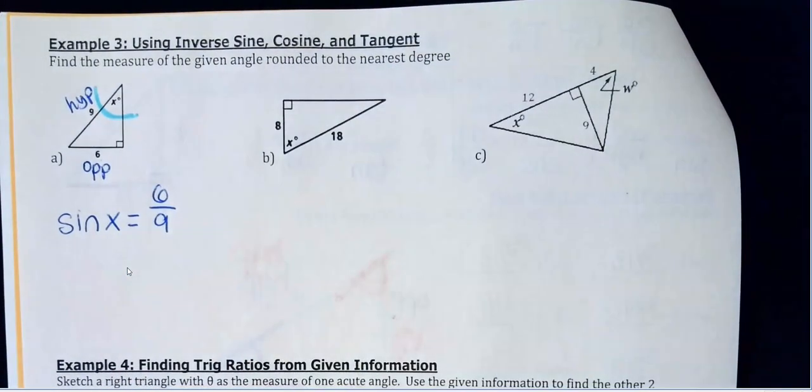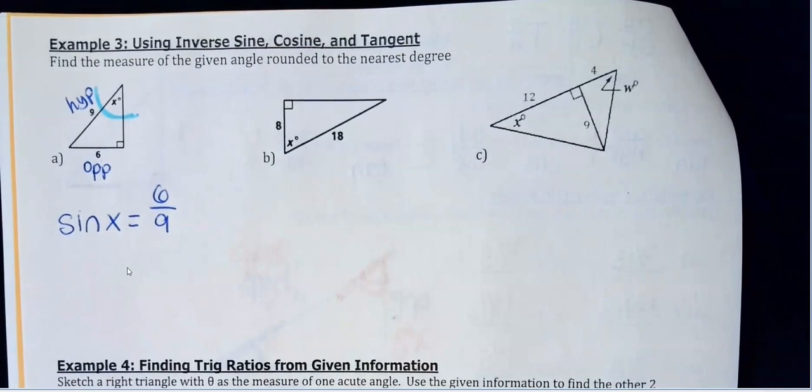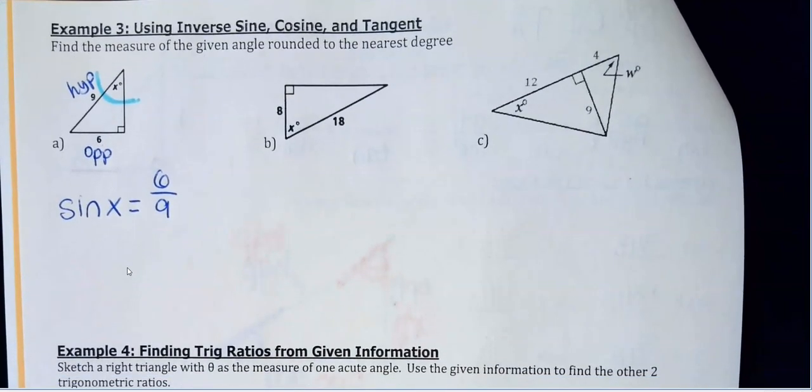You can reduce that, but honestly, you don't have to. I don't ever reduce because I'm lazy. I just leave it alone because I'm going to have the calculator do it for me. But the ratios would be the same, so you can reduce it or not.